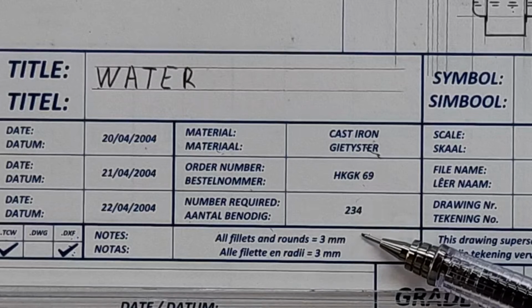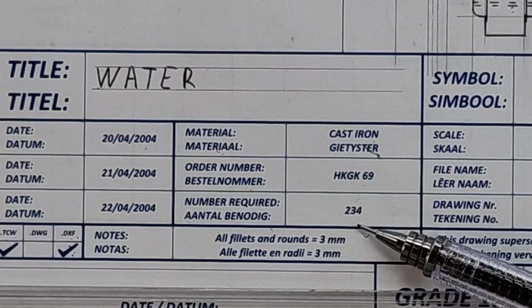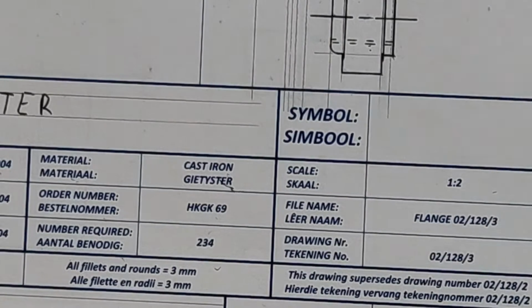Number required, 234. People, can it be easier than that? All right. Number 15, what scale has been used? Scale 1 to 2. Okay.